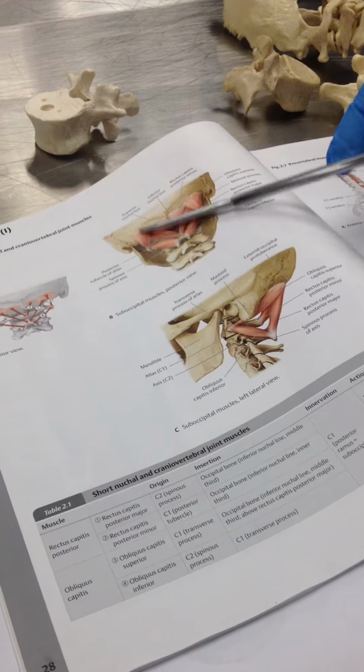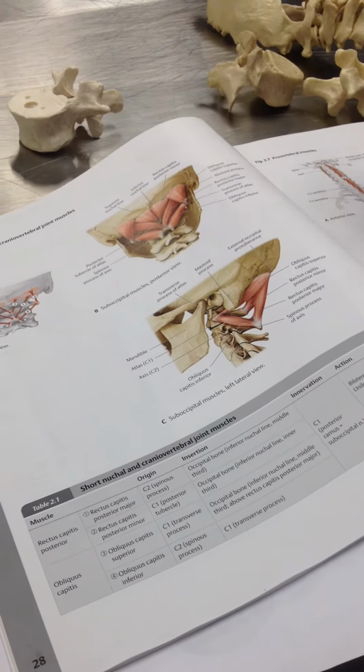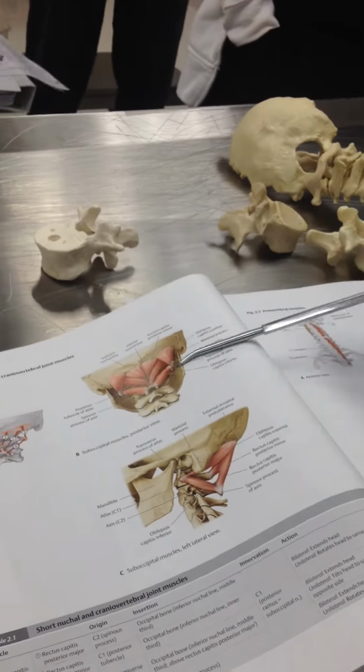So I would likely have either a tagging question over next door or on the exam. These are fairly straightforward, okay? These are gimme points. This is a good thing, all right?